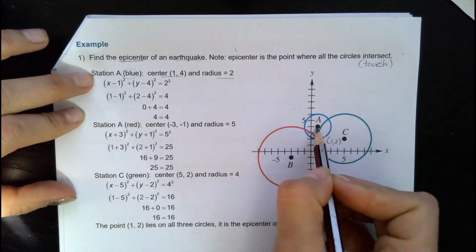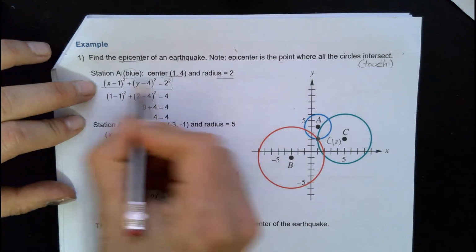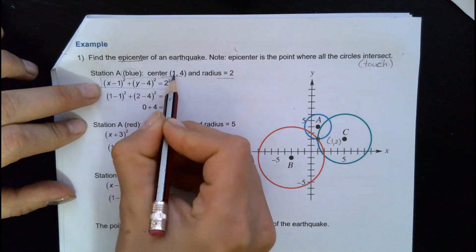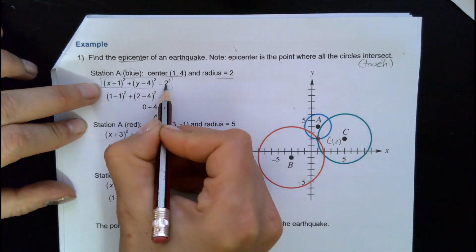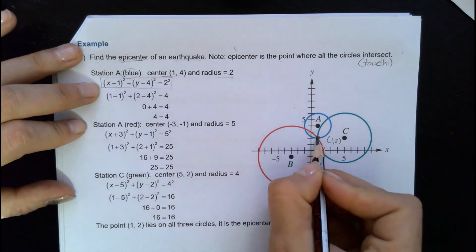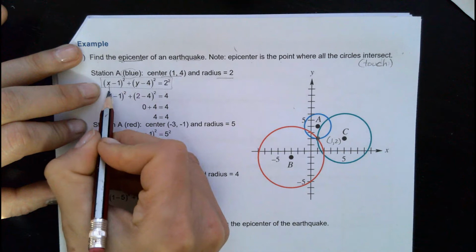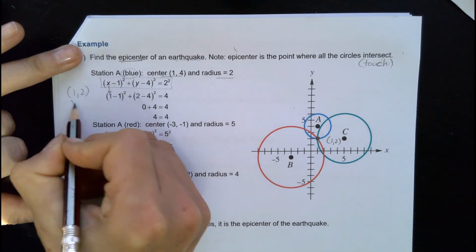We're doing the blue circle. We make the center radius form equation. So see, the 1 goes here, the 4 goes here, the radius is here. And then we take this point, 1, 2, and we put it where the x is. This is x, this is y.